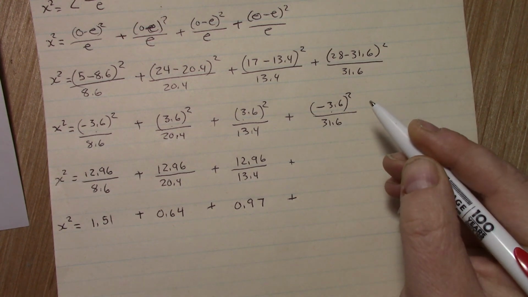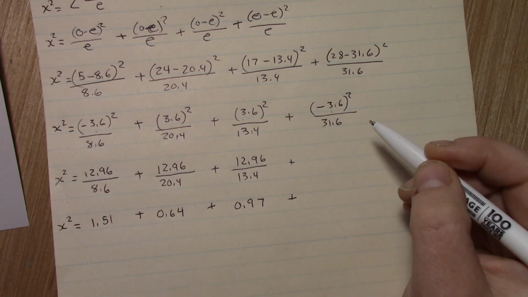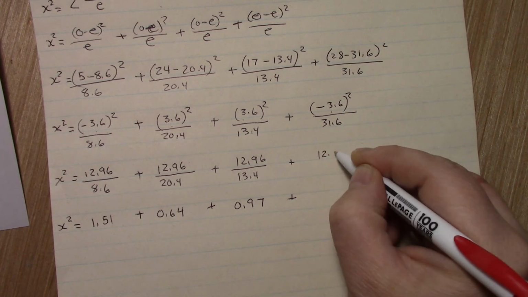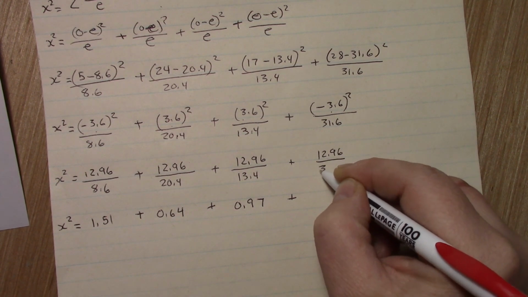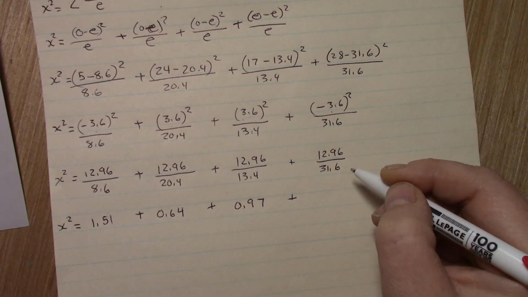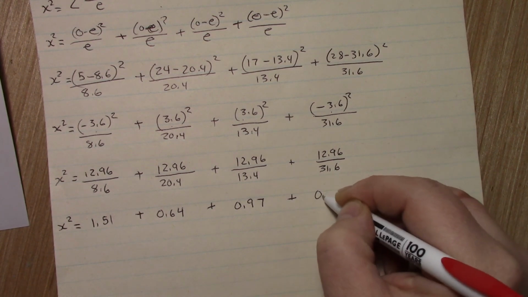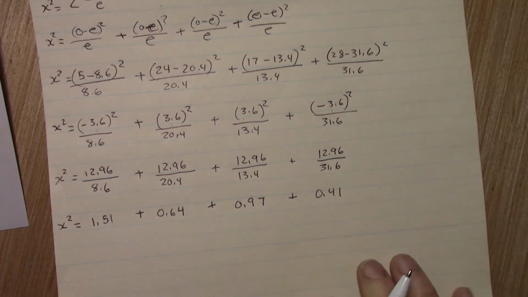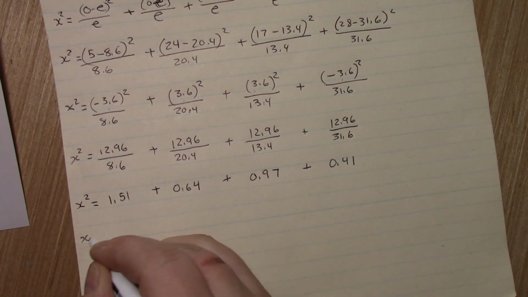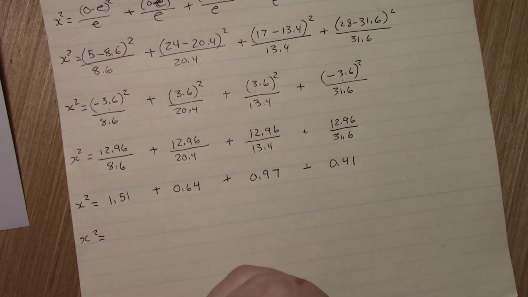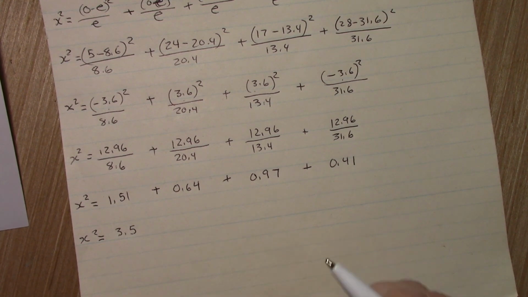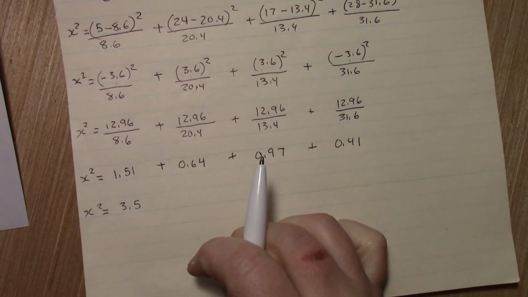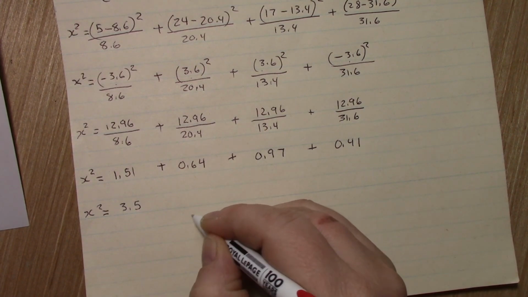Just like before, 2 negatives, 2 positives. So I'm going to add those up. And we get 3.5. So remember, again, this is our calculated chi-squared.